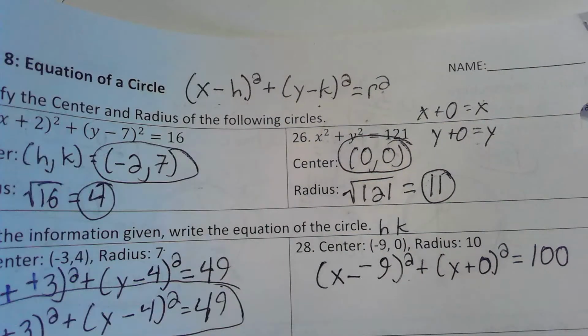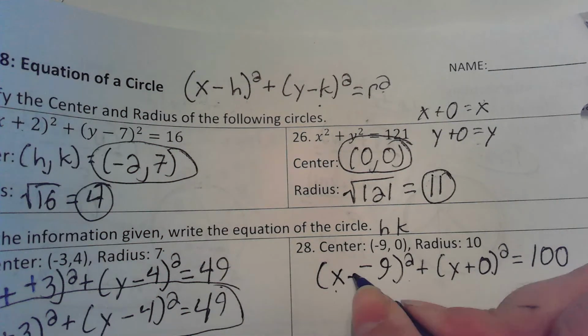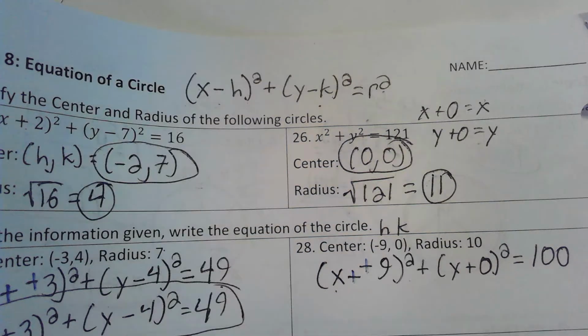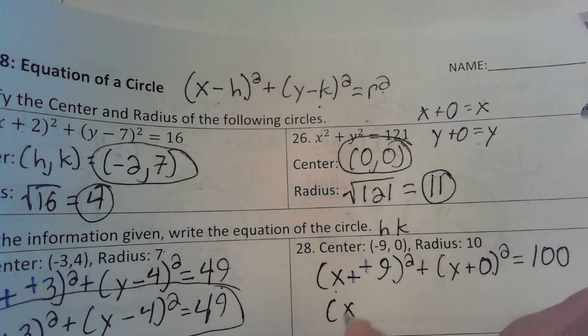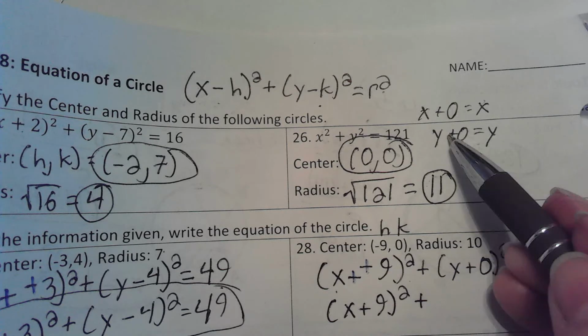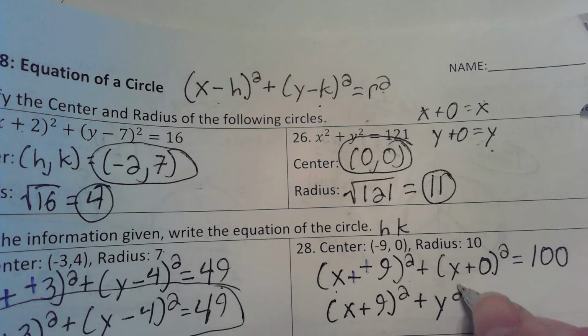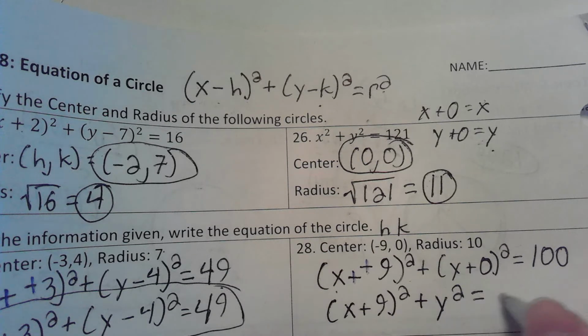For x minus negative 9, remember we can do keep, change, change. So that means it's going to become x plus 9 squared plus, as we talked about up here, y plus 0 is y. So we're just going to write y squared, don't lose track of that, is equal to 100.